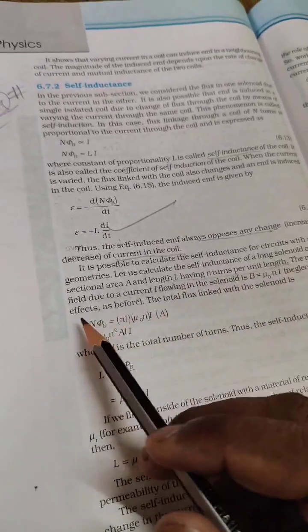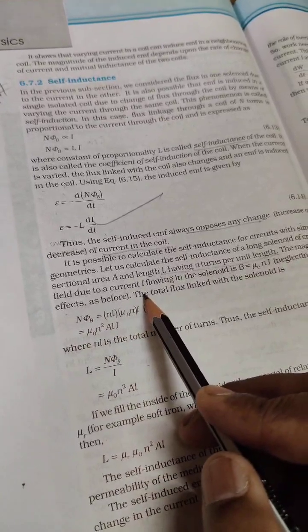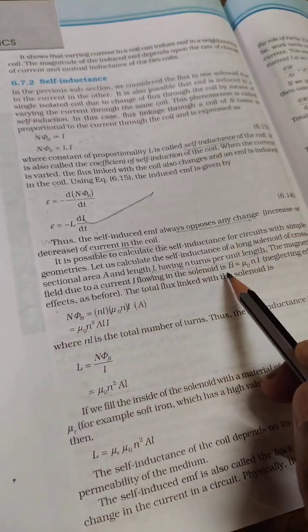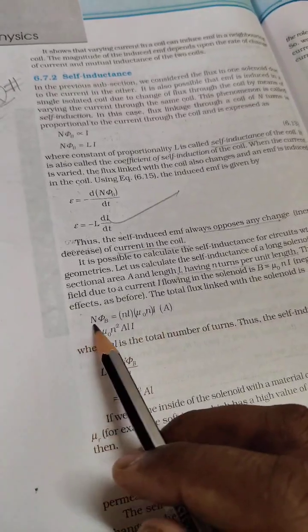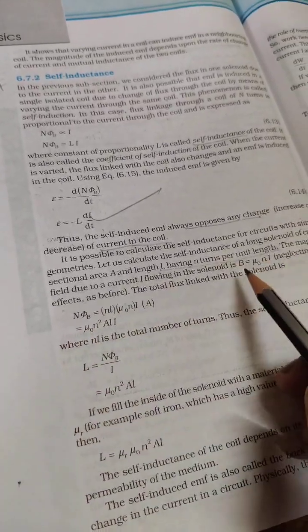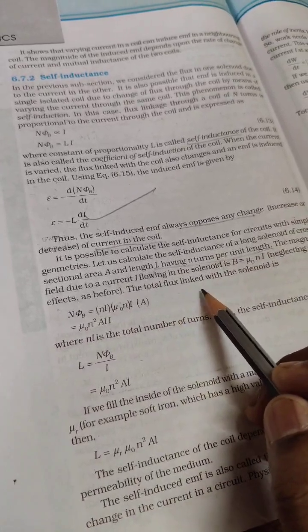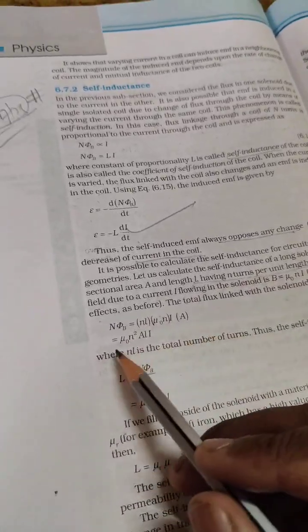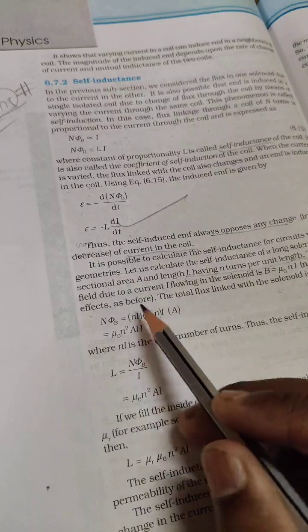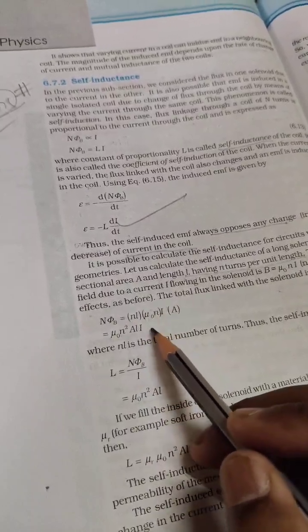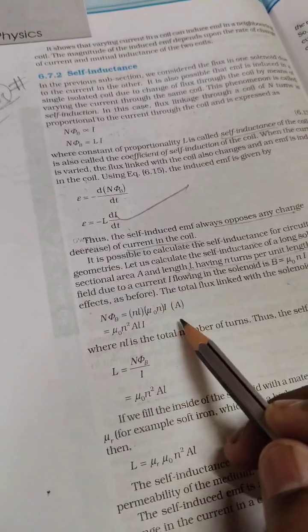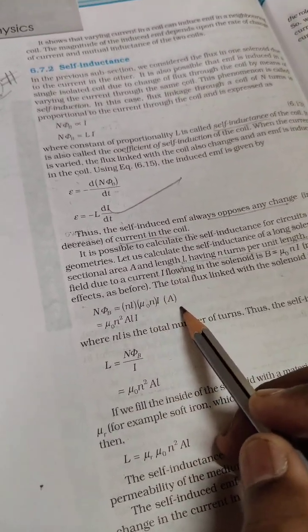The magnetic field due to the current I flowing in the solenoid is B equals mu 0 n I, neglecting edge effects as before. The total flux linked with the solenoid is N phi B equals N l into mu 0 n into I, meaning current, into A.